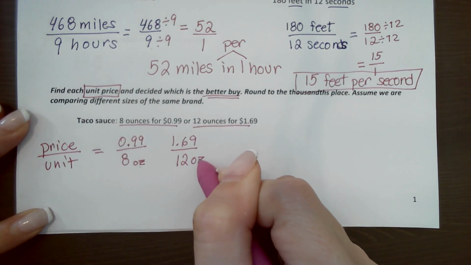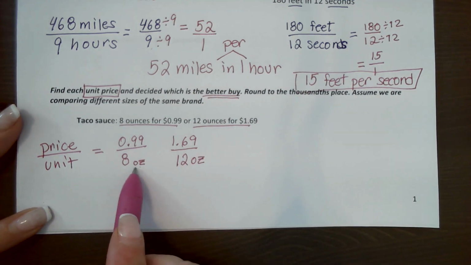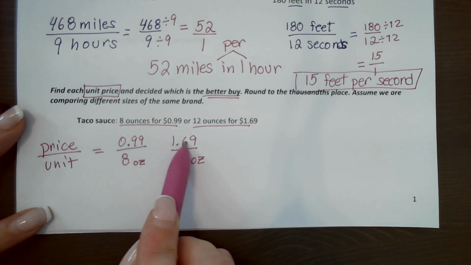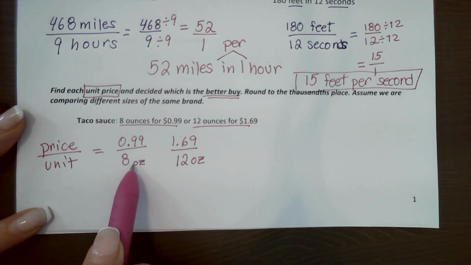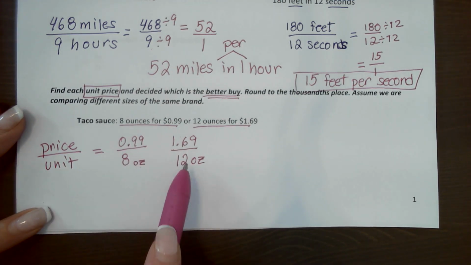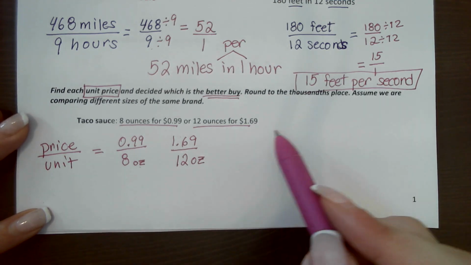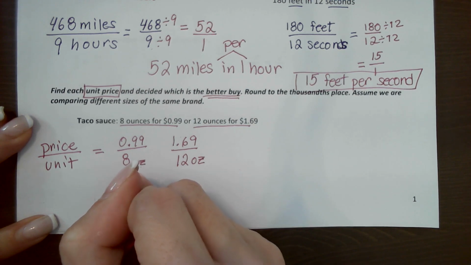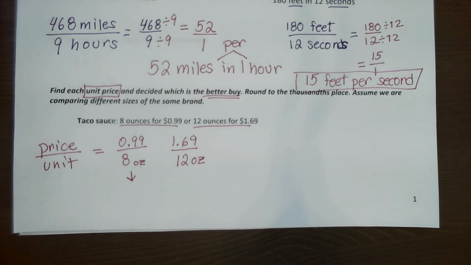When you are setting up your ratios, make sure that the units match. So I have price on top, units, in this case ounces, on bottom. From here, we are going to simplify both of these into a unit rate.